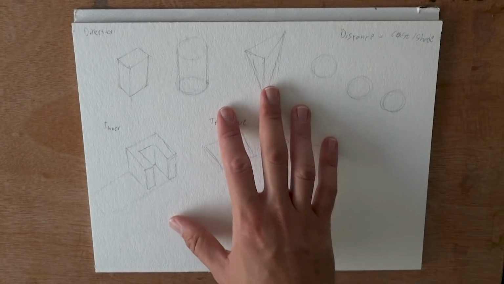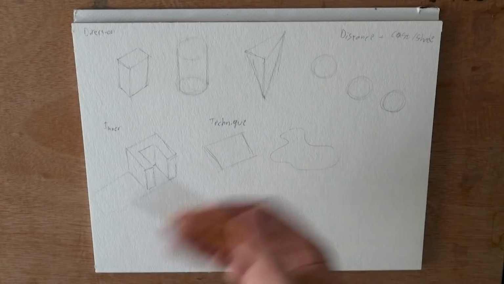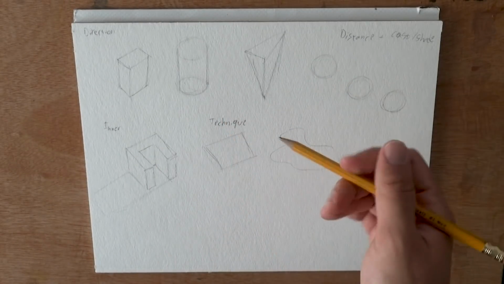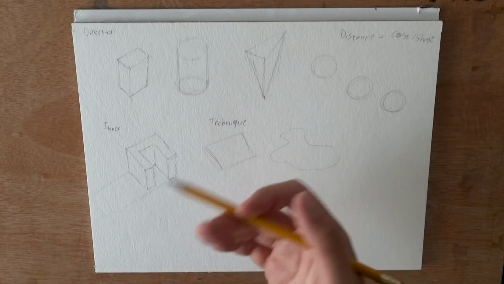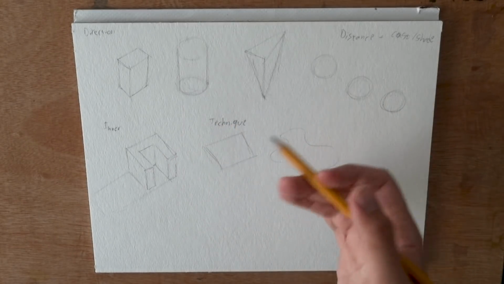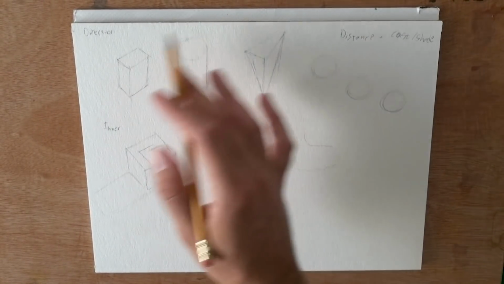Okay, so let's get started here talking about shading and shadows and cast shadows and all of that good stuff. First I'm going to start with pencil, but because we're finalizing our sketch and we're doing a pen sketch, I'm going to show you the technique itself using pen and ink as well. So first we're going to start with direction.